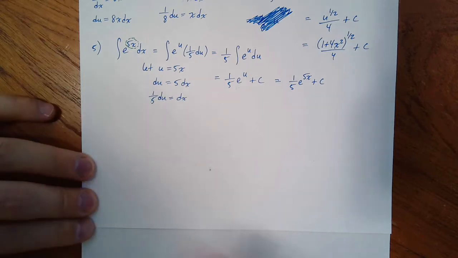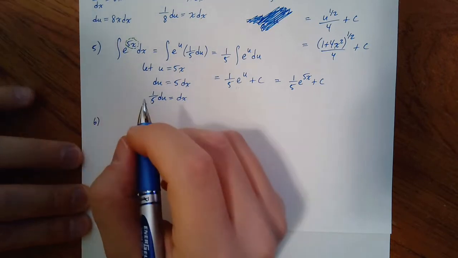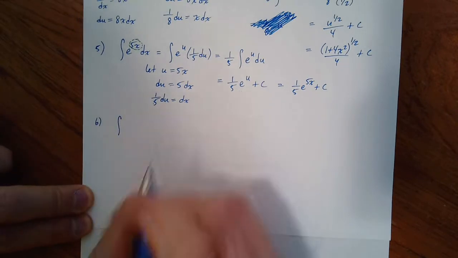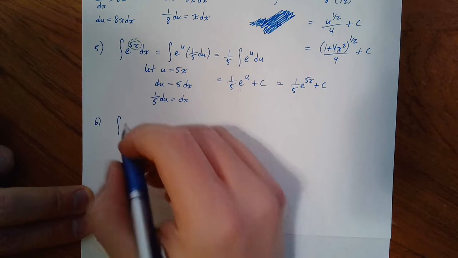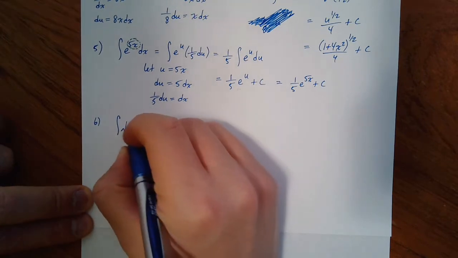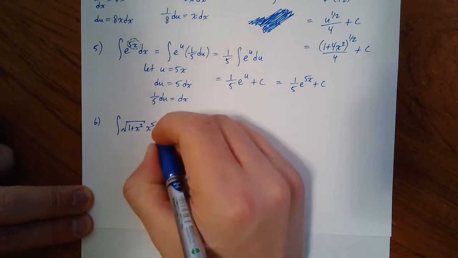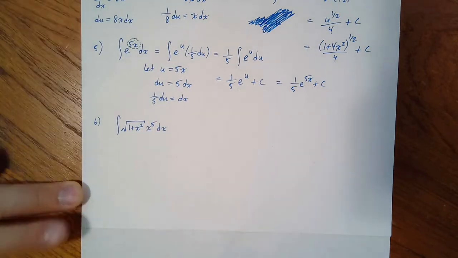So with this next example, we're going to see a little bit of a curveball, something that kind of messes with us a bit. So the antiderivative we're going to calculate here is the square root of 1 plus x squared times x to the power of 5. So that's the antiderivative we're going to calculate.